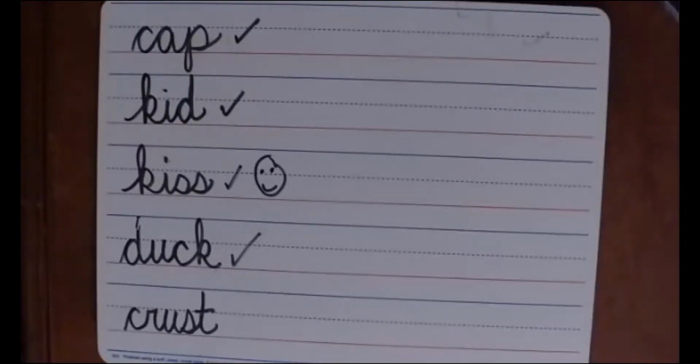Crust. Listen to all of the phonemes carefully. Crust. I like to eat pizza with a thick crust. Does your word look like mine? Good job. If you spelled it with a C-R-U-S-T, then give yourself a check. Let's go to the next word.